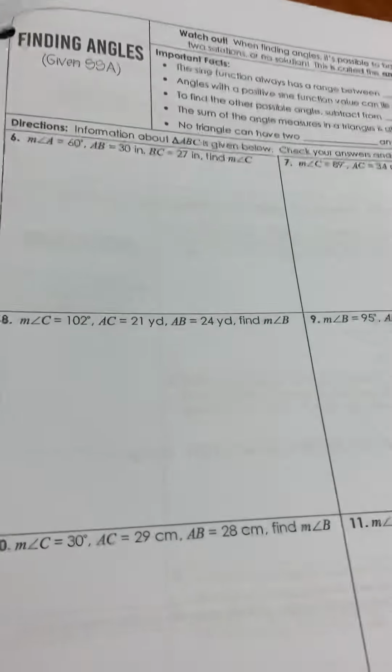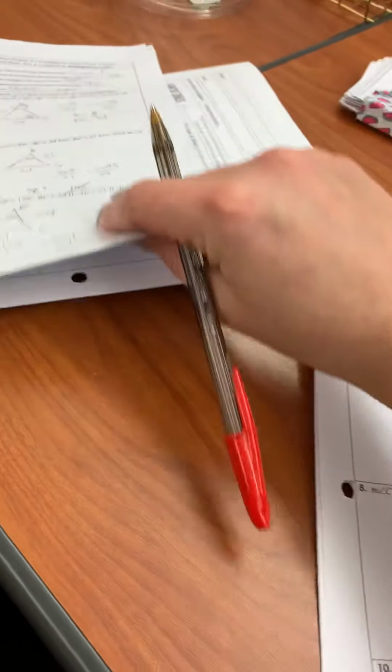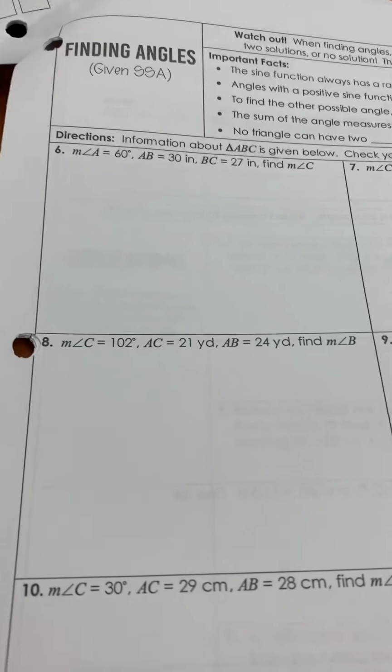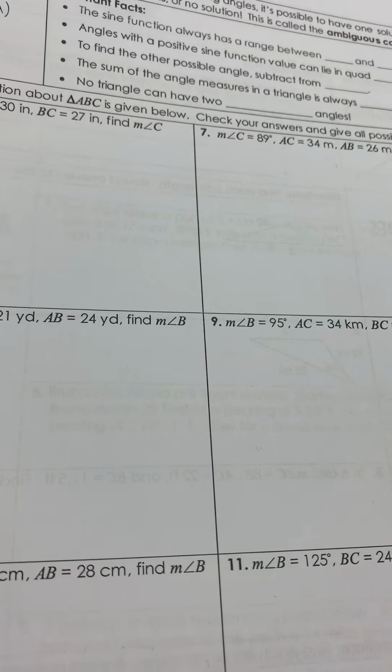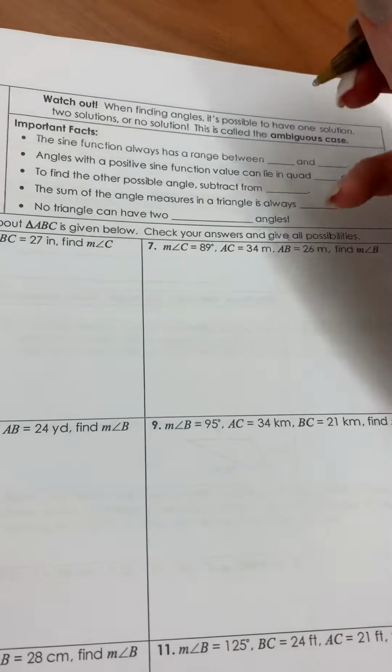This is part 2 of Law of Sines. So we just did where we were finding a side length with the law of sines, and now we're going to be finding the angle. So we're going to have to use inverse sine for these. First thing is the sine function always has a range between 1 and -1 because our unit circle has a radius of 1.